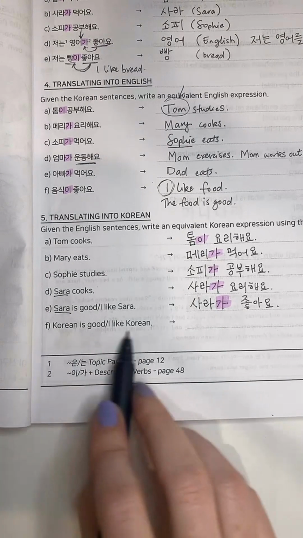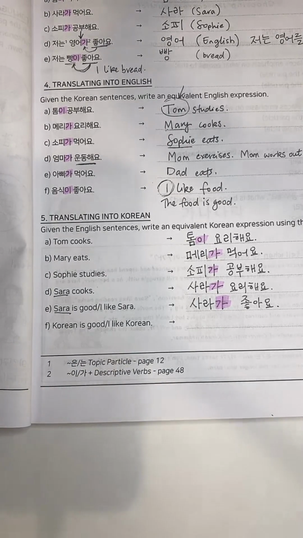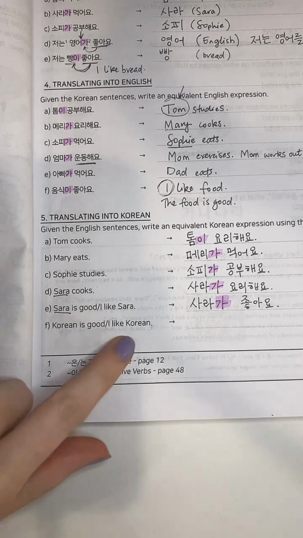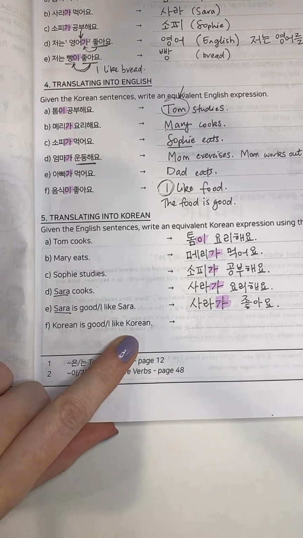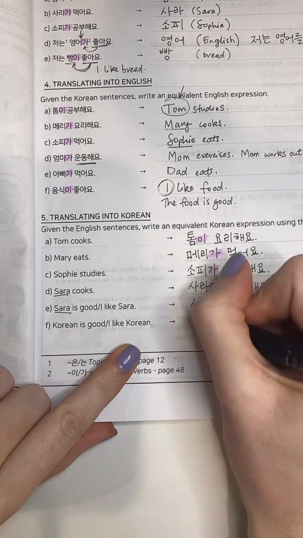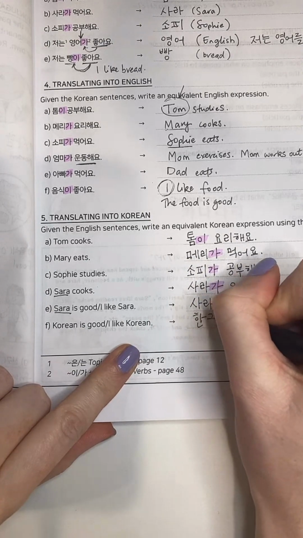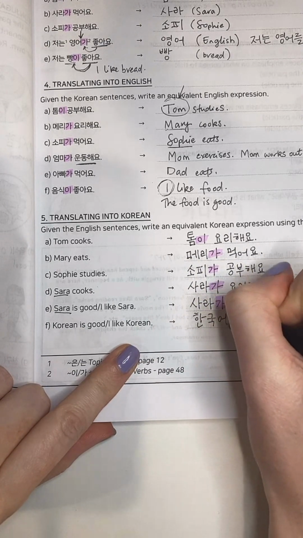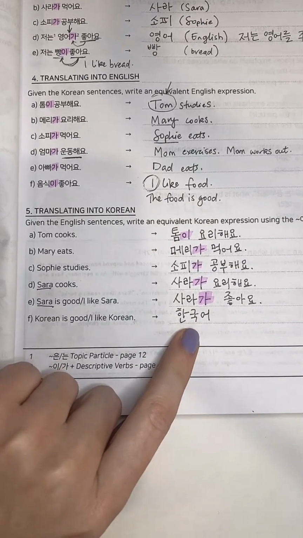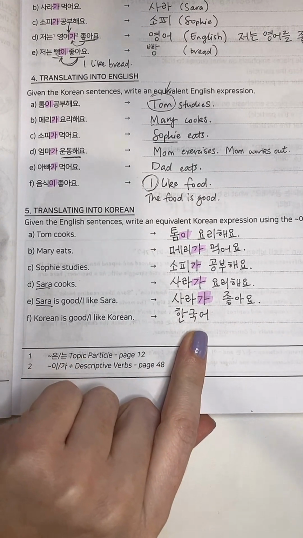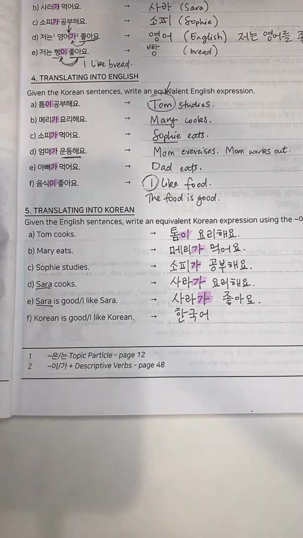Okay. Korean is good, or I like Korean. It's a good sentence to know, right? If you want to say I like Korean. The word for Korean in Korean is 한국어. That's the word for Korean. And it is the subject of our sentence, right?